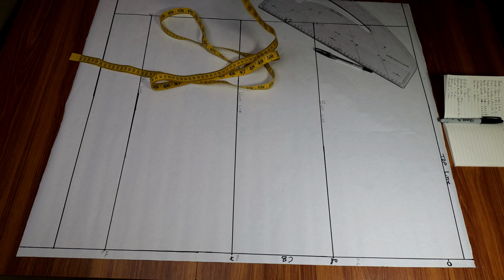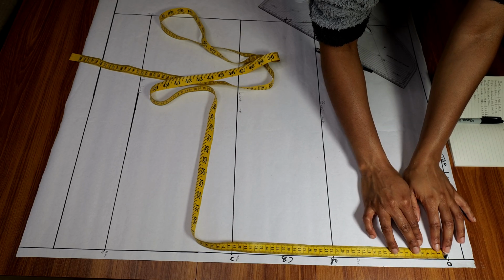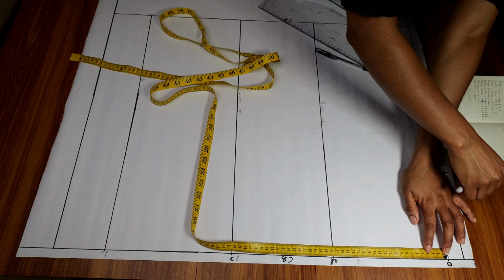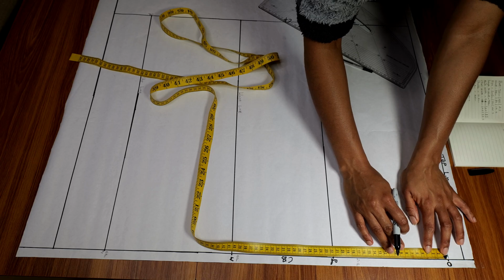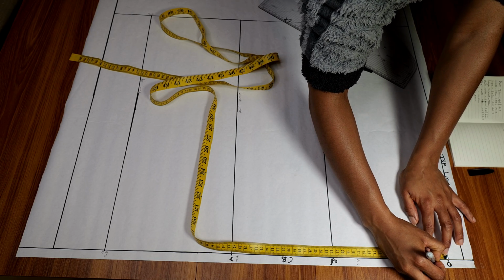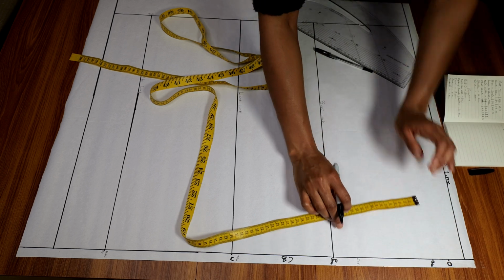Next is to mark our shoulder line. From point O downwards, our shoulder line is going to be another 3 centimeters. If you check our proportion, the proportion is fixed for every size. So point O to shoulder line is 3 centimeters for every size. It is 3 centimeters right there.